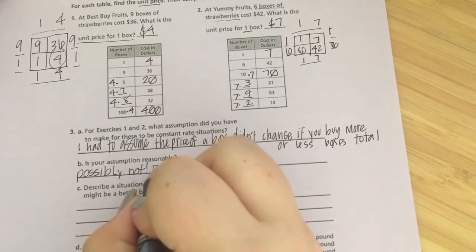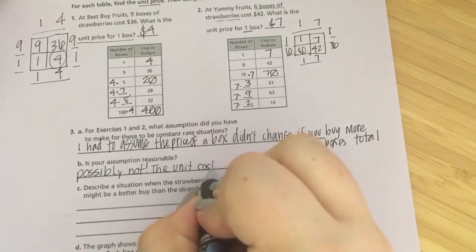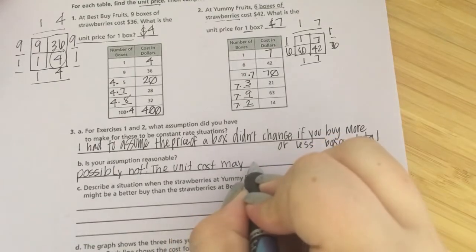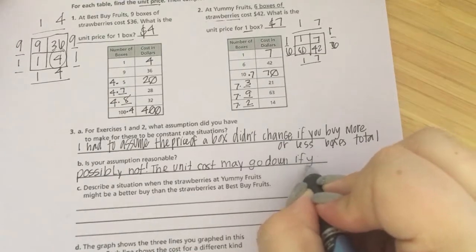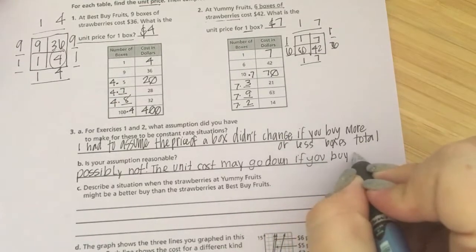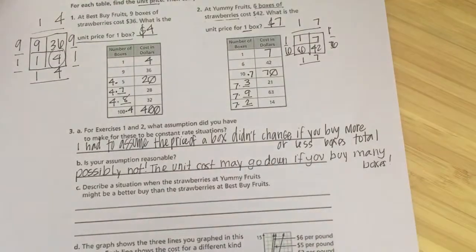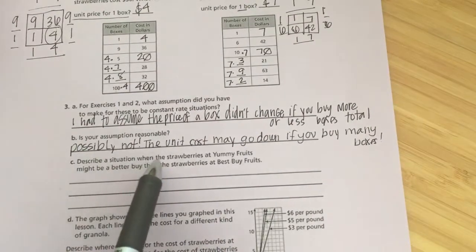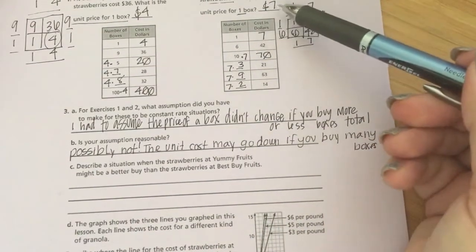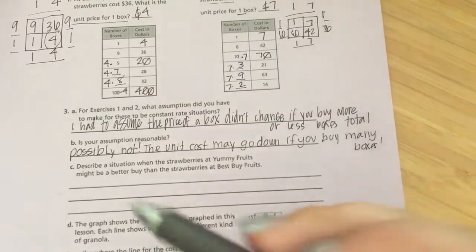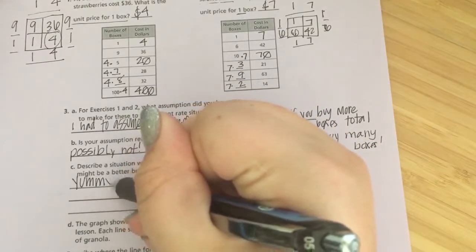So is my assumption reasonable? And this is talking about the one above. I had to assume the price of the box didn't change if you buy more or less boxes total. So this assumption may not be reasonable. Why? The unit price may go down if you buy more, and especially in those 100 category. It would really depend on where you're buying them from. Are you a restaurant? Are you a grocery store? Are you buying in bulk? That's a whole other deal. So that one's kind of 50-50 in my book.